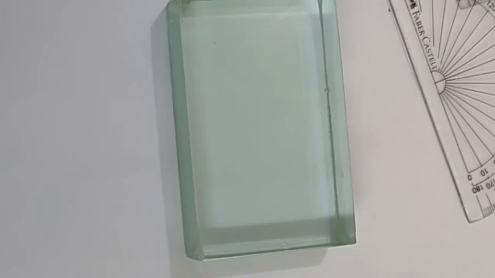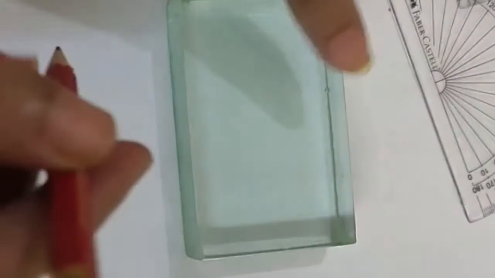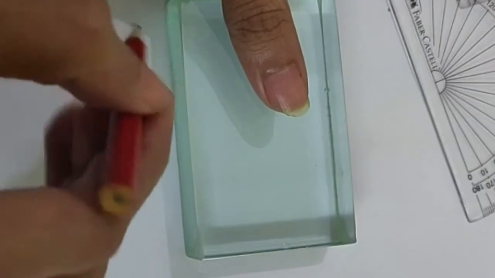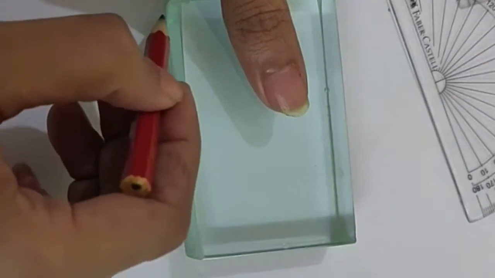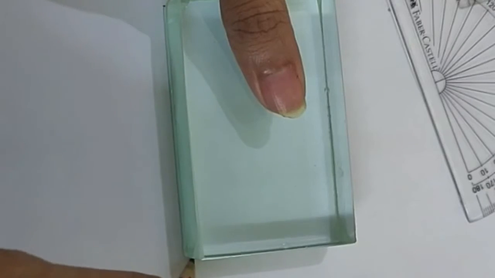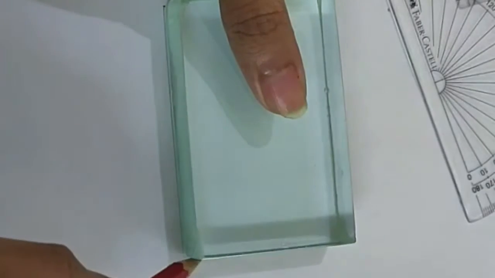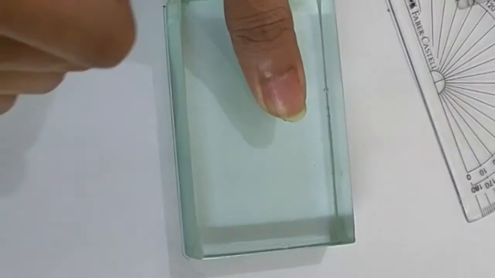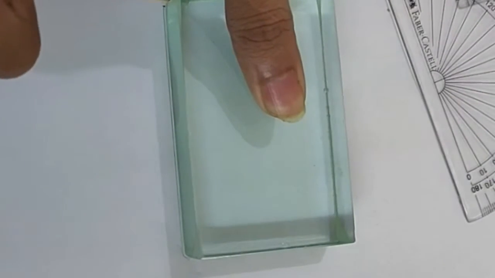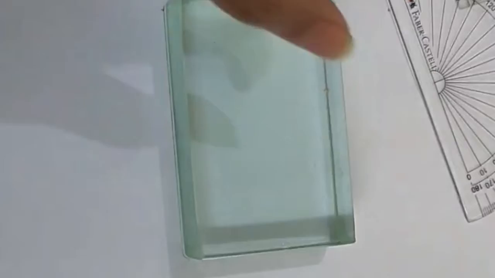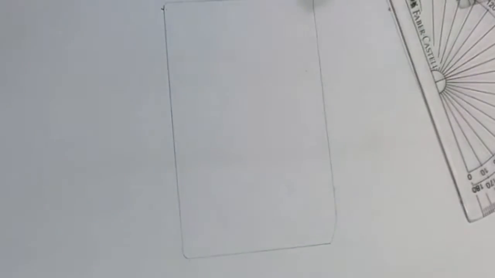Alright, so now for this activity, the first step is, let me fix where I'm going to keep my glass slab, and that is right here. So I'll just draw an outline to make sure that I know where my glass slab is supposed to be placed. Okay, perfect. Now I'm going to remove this glass slab here. I think this edge is a little twisted, but that is okay.